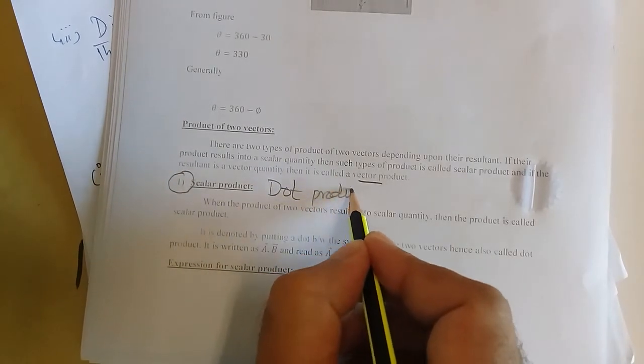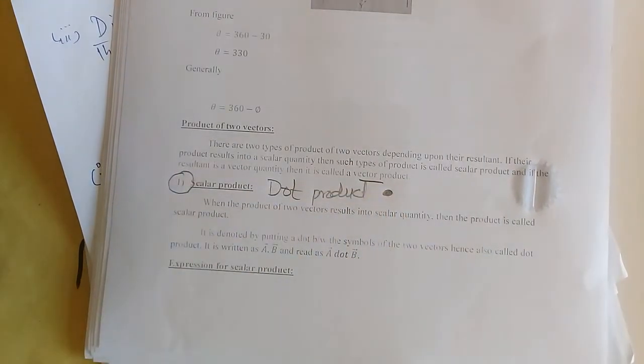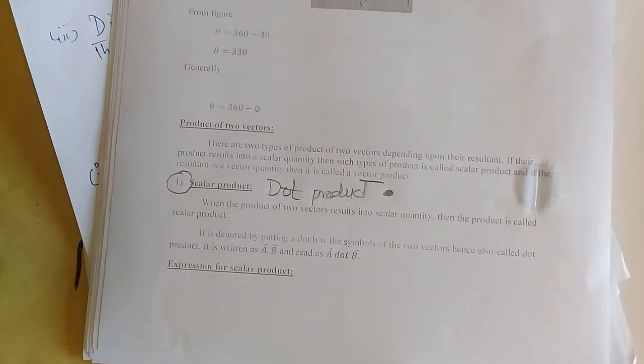In simple words, dot. And the other is called vector product. Before discussing vector product, we are going through scalar product.